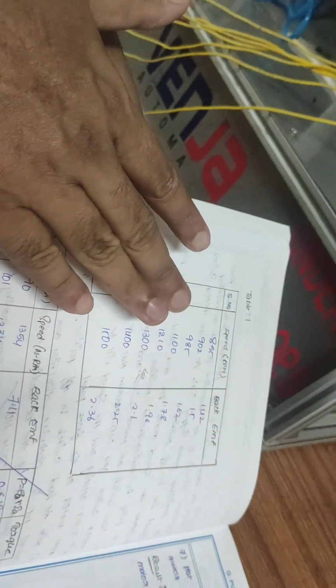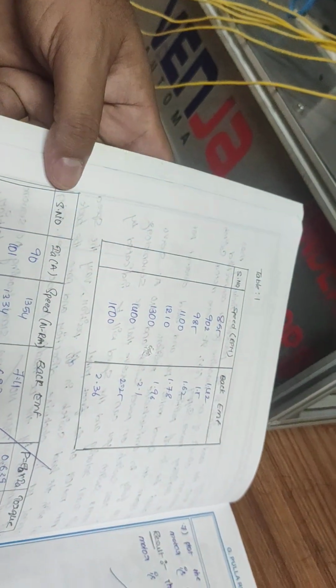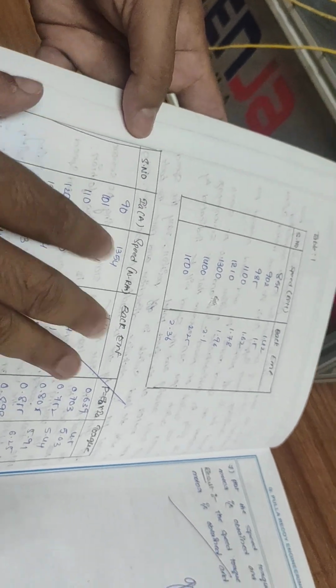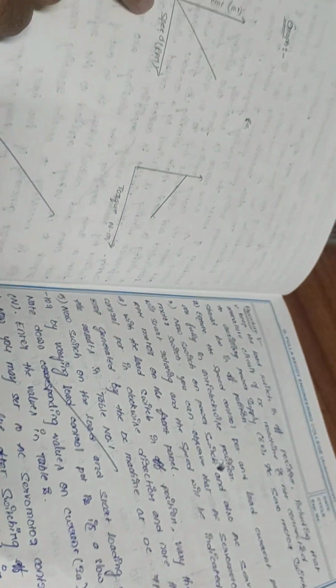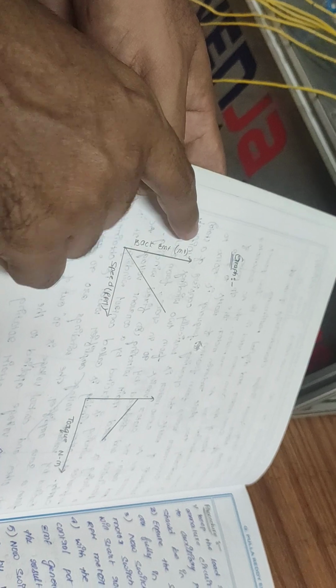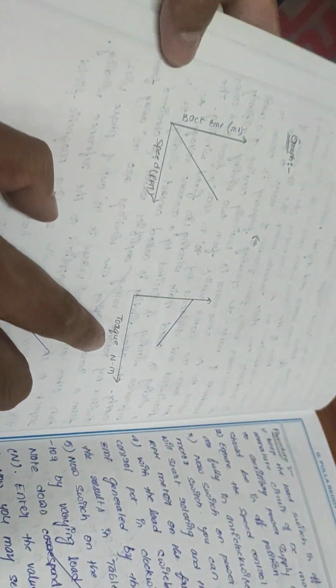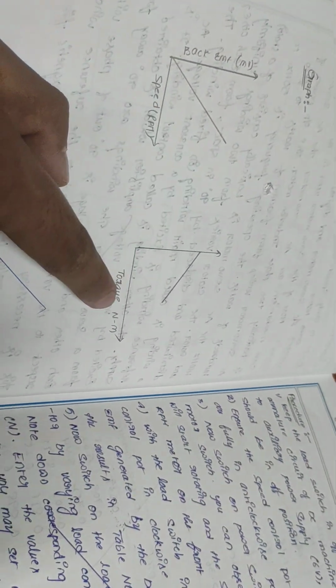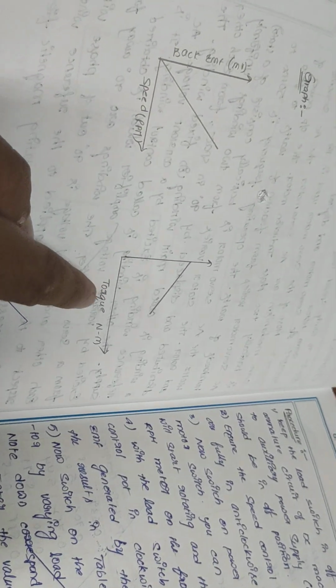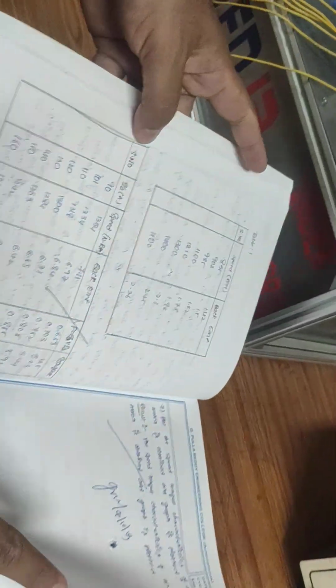Now after taking the values in table 1 and table 2, we have to draw the characteristics of AC servo motor. First one is the no load characteristics, where we take speed on the x-axis and back EMF on the y-axis. Similarly in the second case, speed versus torque. So by varying the speed or the load current, we have to note down the value of torque. So this is about the AC servo motor.